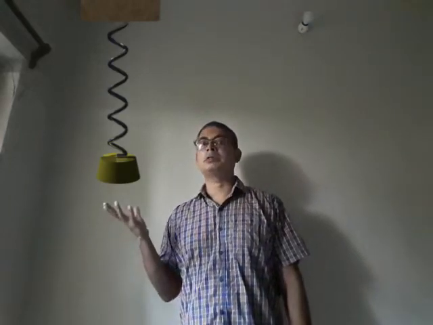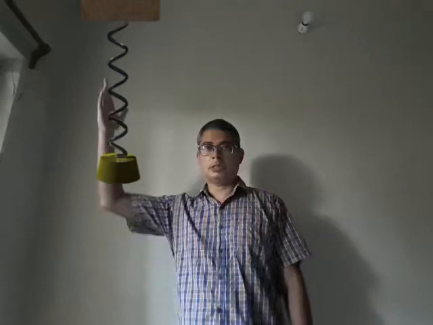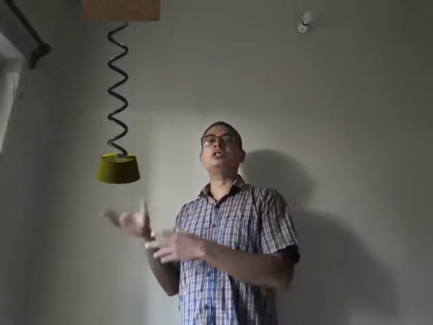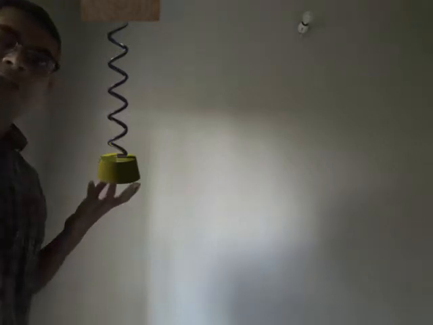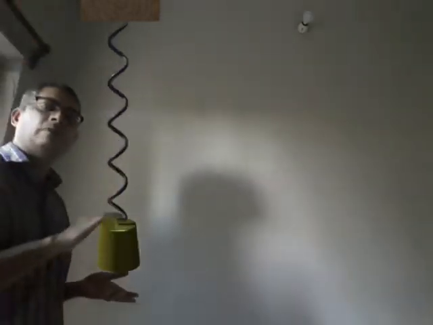Consider, for example, this particular spring system. So here is a spring from which some weight is dangling. Now in this case, we can change this weight and accordingly this height will change. Say, if I make it heavier, this changes.